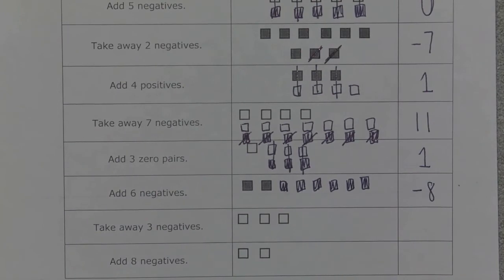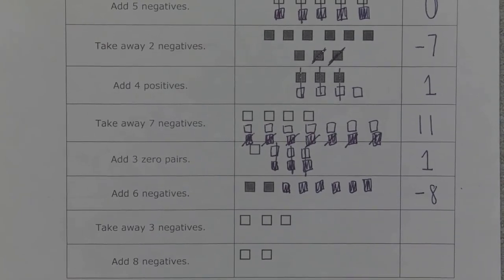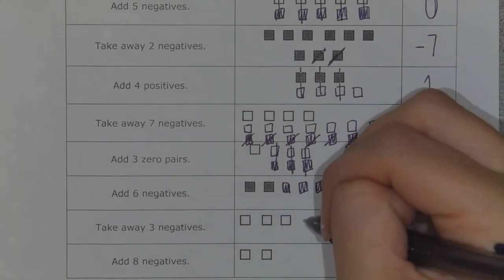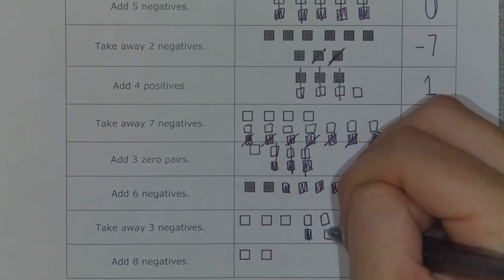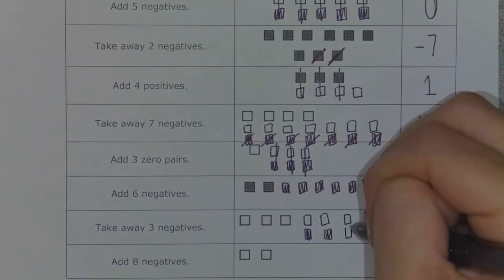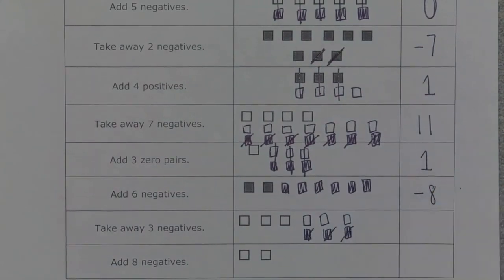This one says to take away 3 negatives, but my current value is positive 3. So again, I have no negatives to take away. So I have to be able to add some negatives there without changing the value, and that's going to be by adding 3 zero pairs. So now I have 3 negatives I can take away, which gives me a value of 6.